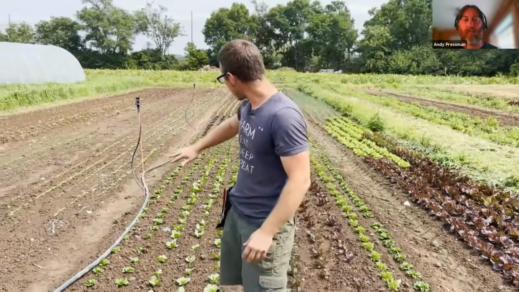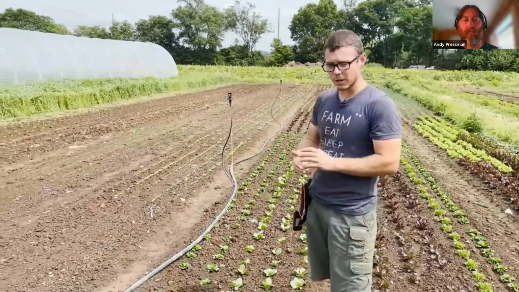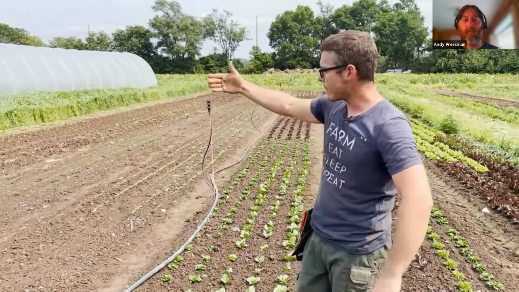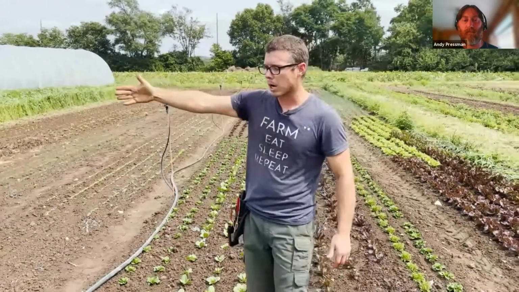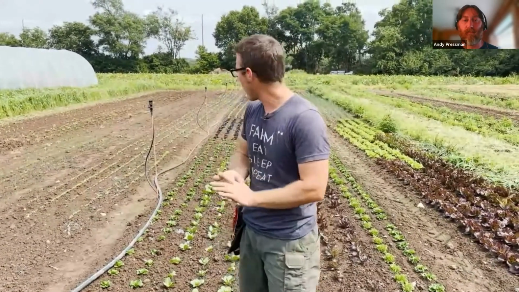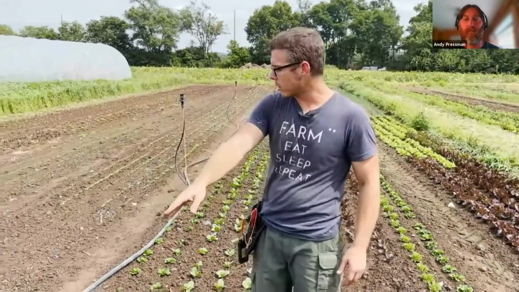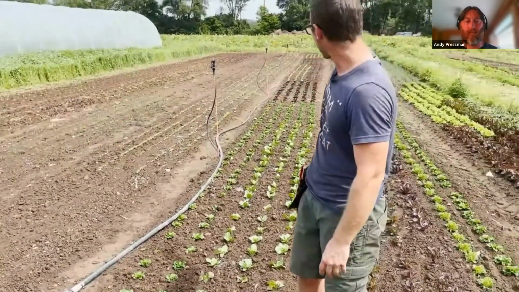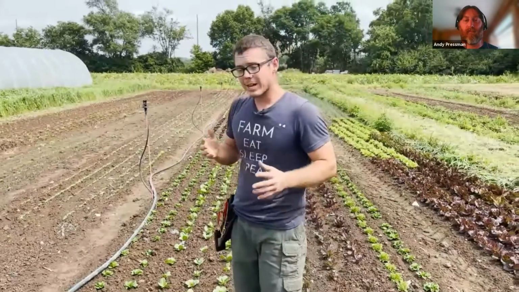You can see here we've got a small micro irrigation, and it works for our size. We're planting 100-foot beds, doing about 8-bed blocks at a time, and that works really well. We have our lead lines hooked onto quick connects, so we're quick connecting onto those and just moving through the farm. So that's the second thing, your water.